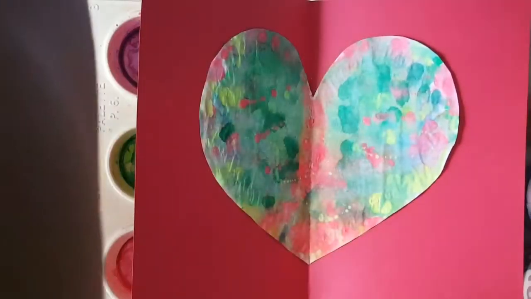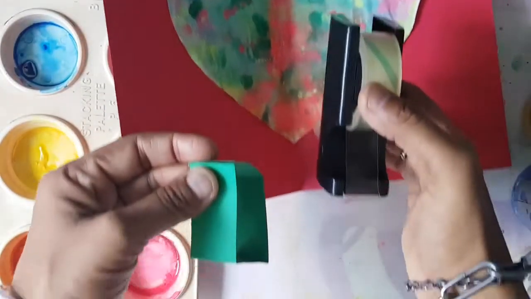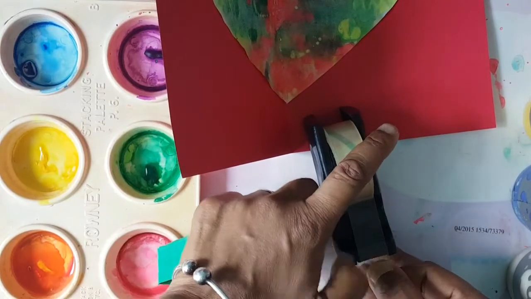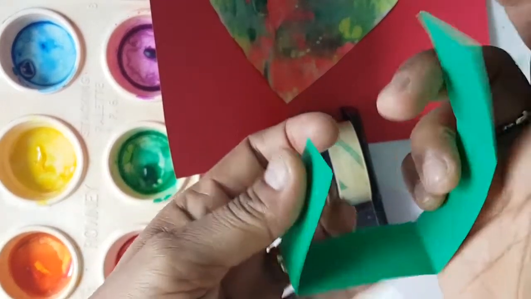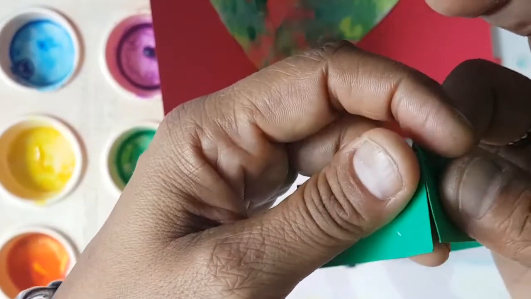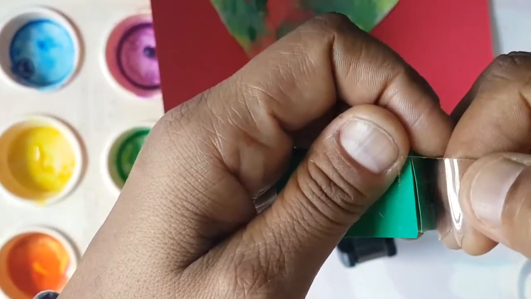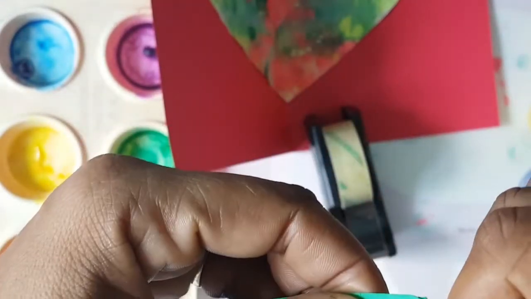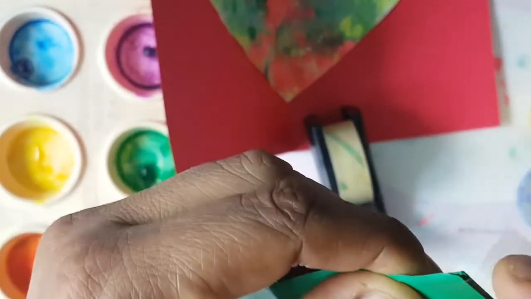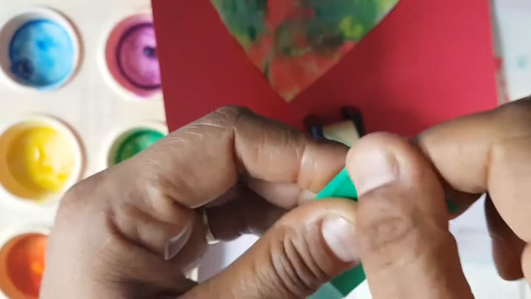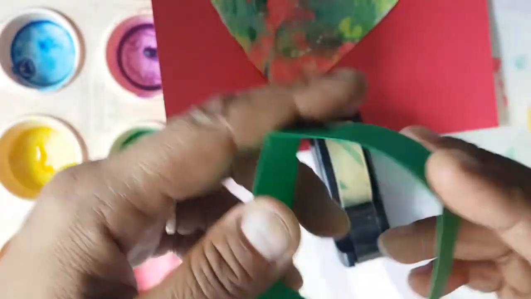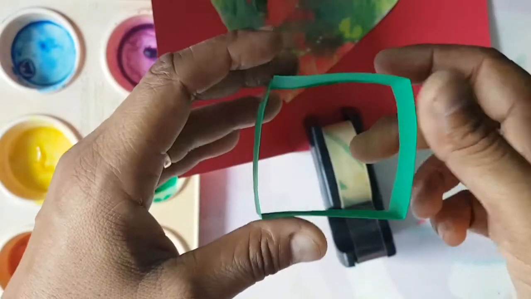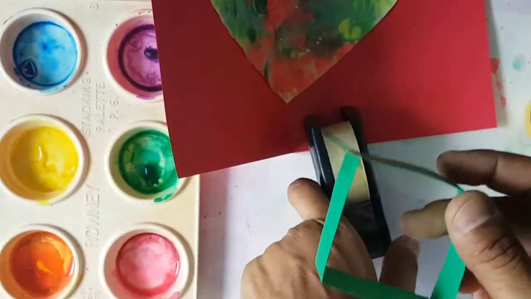And just for the interest of time, I'm going to go ahead and get some tape and just tape it on. But you could glue yours on, or you know, I'm just trying to do it the quickest way that I possibly can, because of the video that I'm creating. It's basically I have to do it within a certain set time. And so you get this square like that.